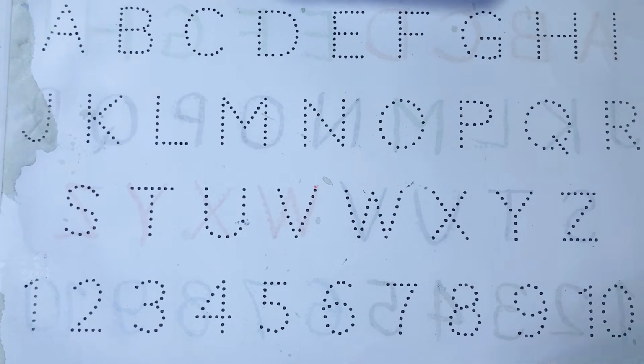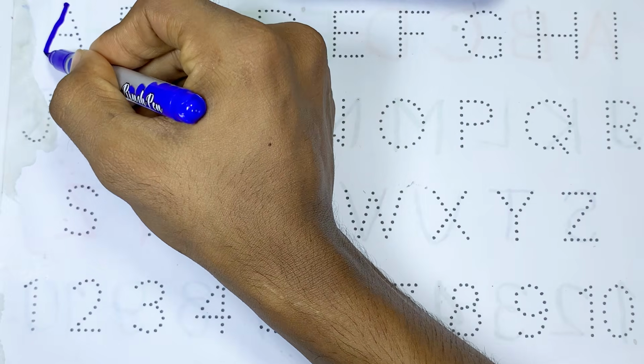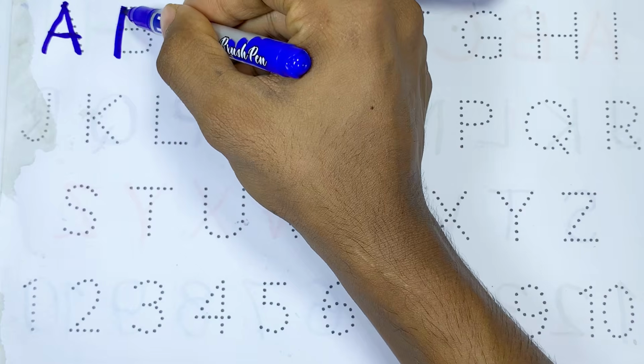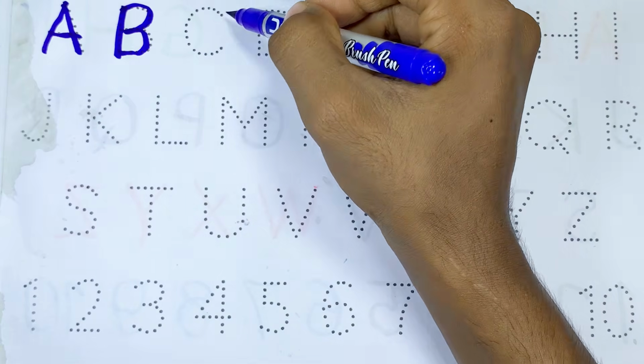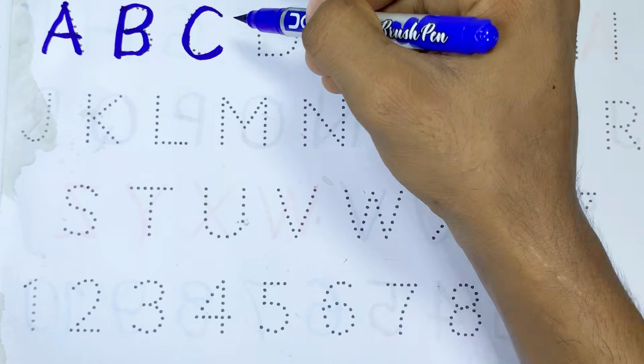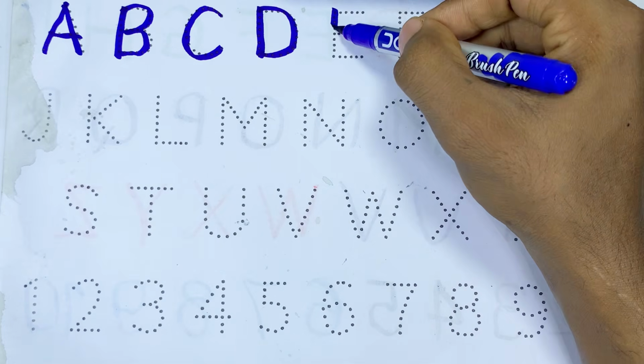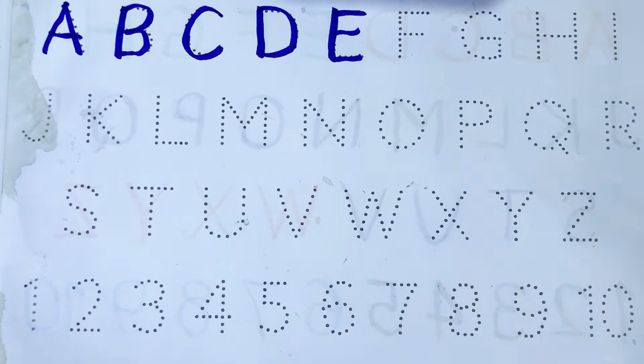Kids, now you draw alphabets. A for apple. B for ball. C for cat. D for dog. E for elephant. Okay, so now you draw F.